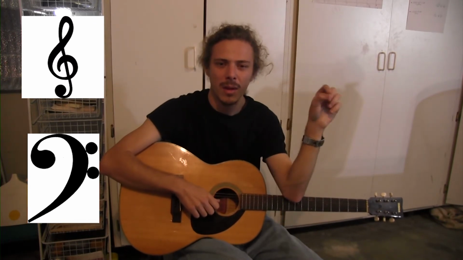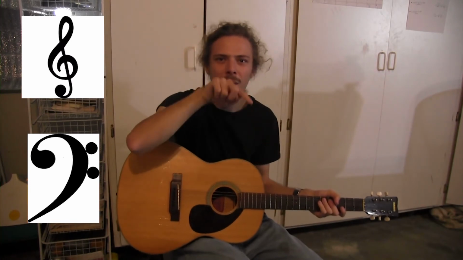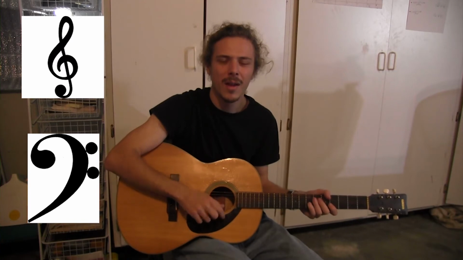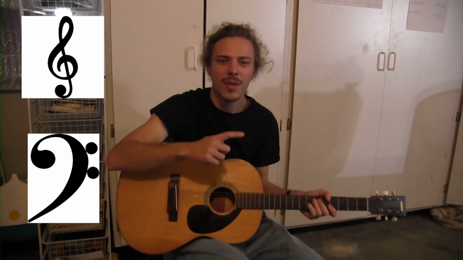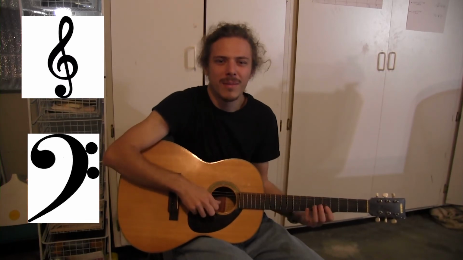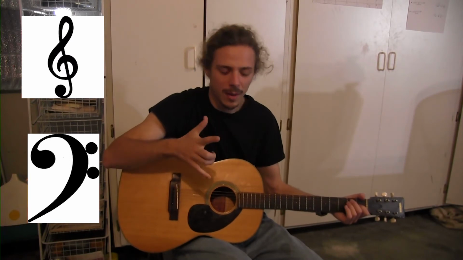If you're reading sheet music and you see a weird little squiggly with a colon, that's a bass clef. And for the treble clef, if you see a little squiggly that looks kind of like the and symbol, then that's a treble clef. That's how you read it.